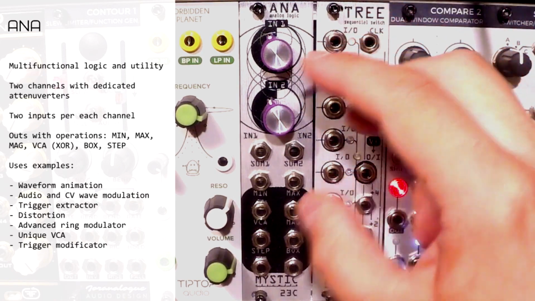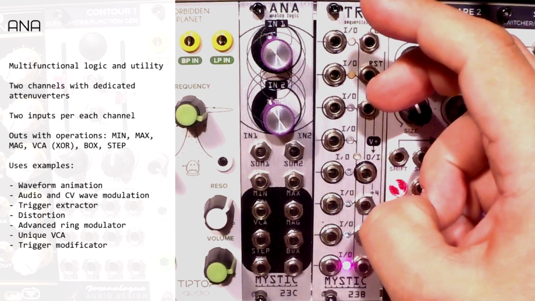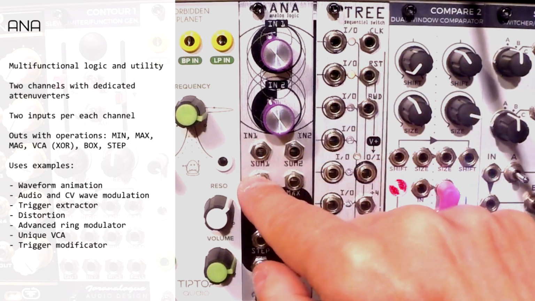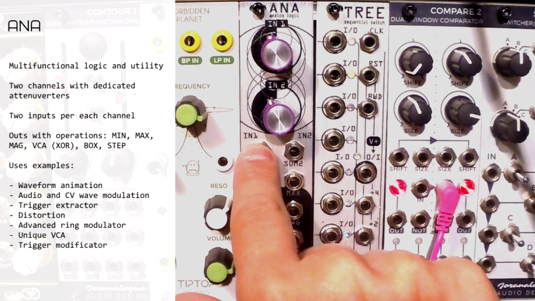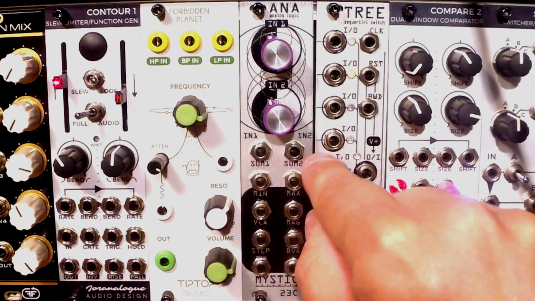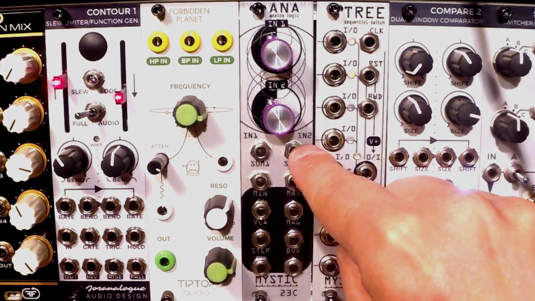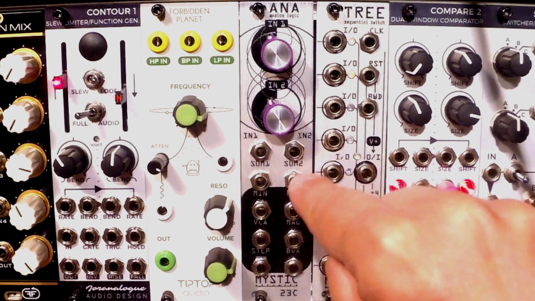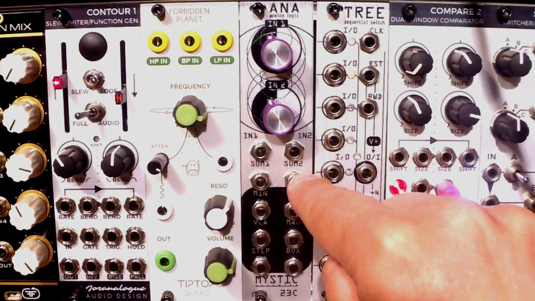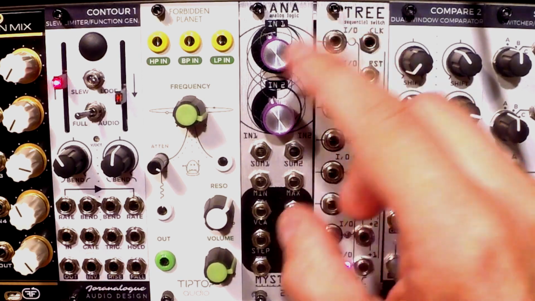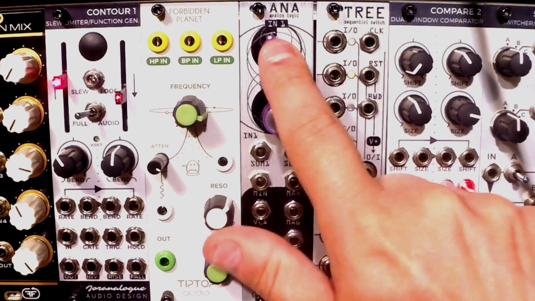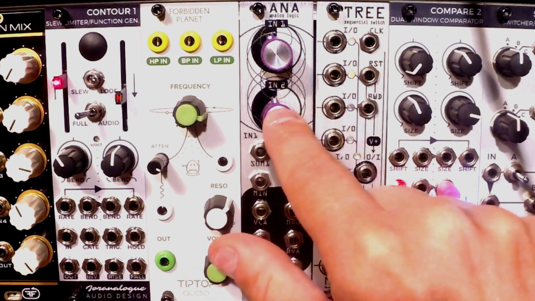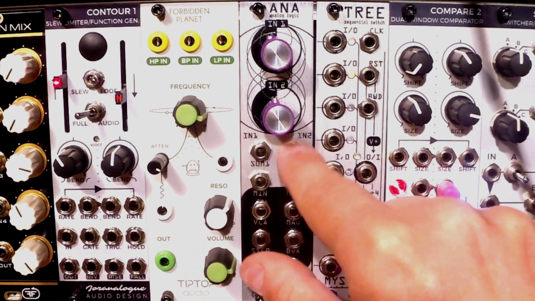This module is divided in 2 sections. We have basically 2 channels, and each of the channels has 2 inputs. On the left we have channel number 1, and it has 2 inputs right here, input 1 and sum 1. And we have the exact same thing for the second channel, input 2 and sum 2. Each of those channels has its dedicated knob, which does different things depending on how you patch the inputs. So this knob controls channel number 1 and this knob controls channel number 2.